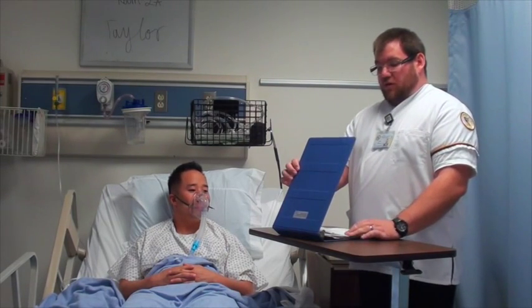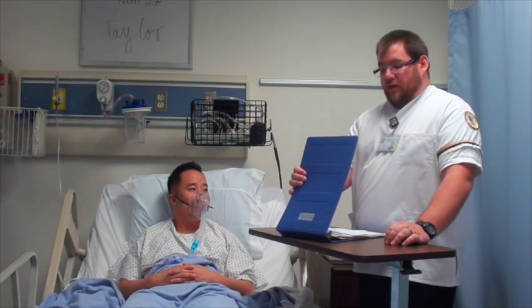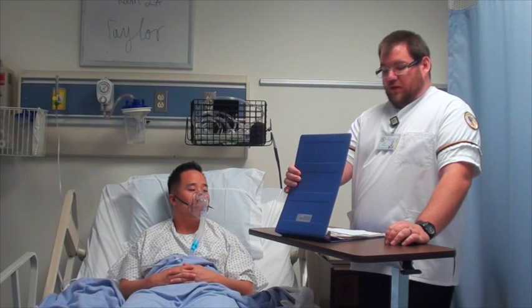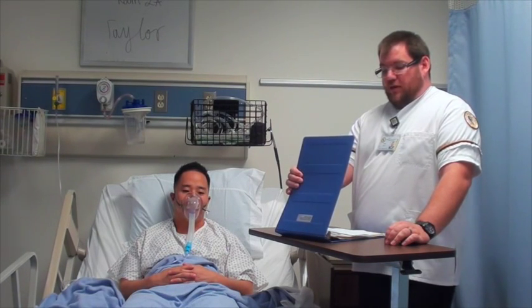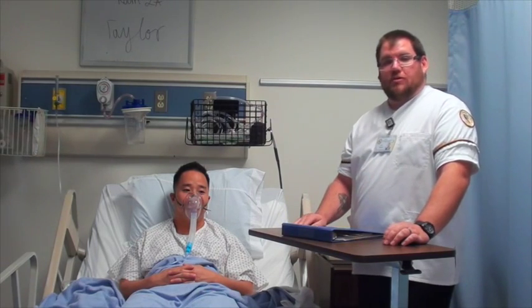The biggest concerns we're going to worry about during this hospital stay are ineffective airway clearance related to expiratory airflow obstruction, as evidenced by abnormal breath sounds, and impaired gas exchange related to alveolar hypoventilation, as evidenced by pulse oximetry less than 90% at rest.